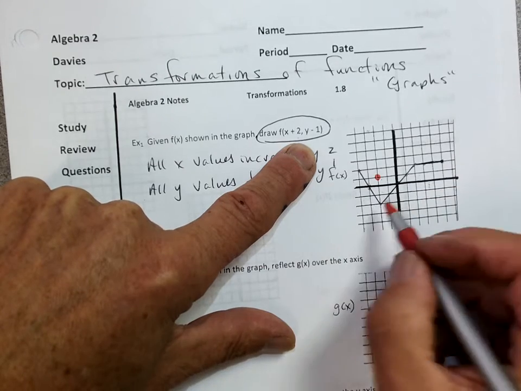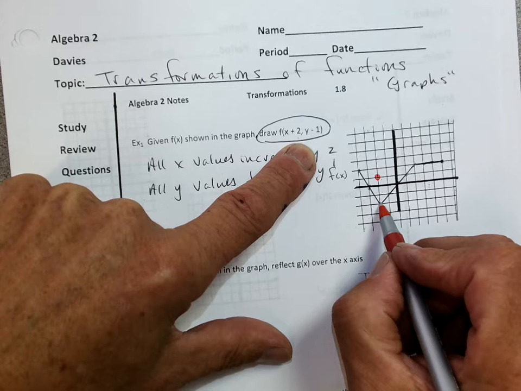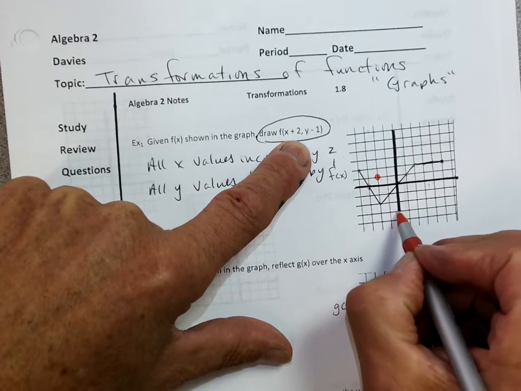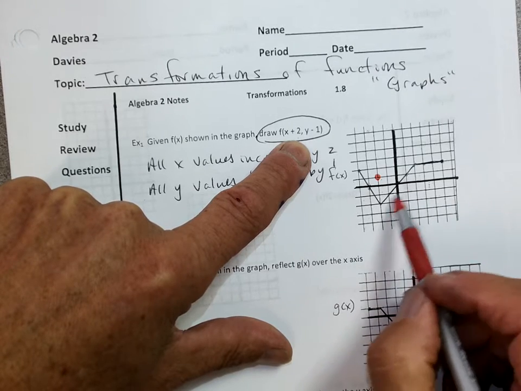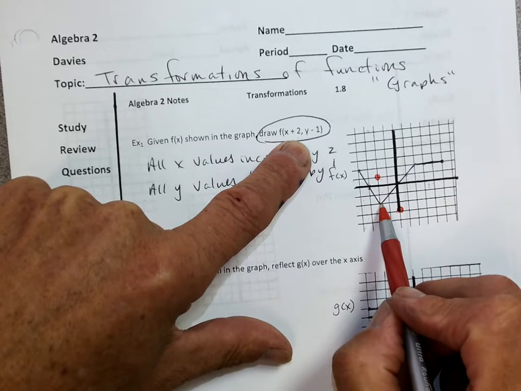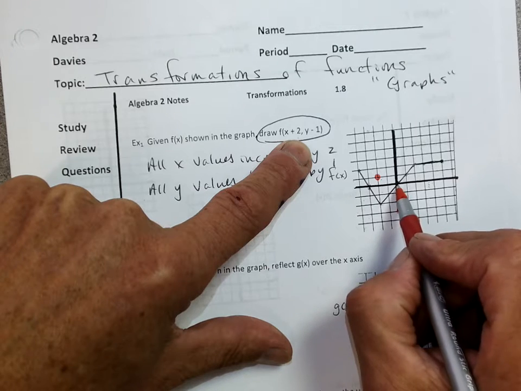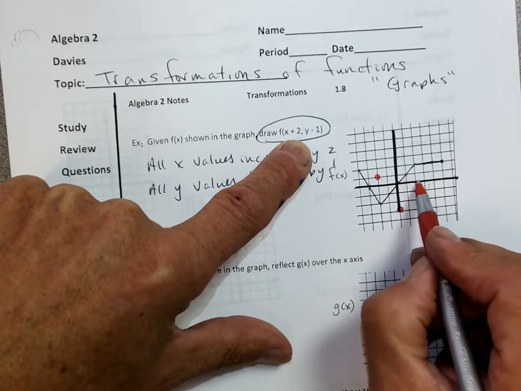That's all I'm going to do. I'll take this corner point here at negative 2, negative 2. I'm going to move it over 2 and down 1. Okay, so I'm just taking the important points, like the corner points, because I'll move the lines once I connect the dots, right? I'll take the point at 0, 0 and move it over 2 and down 1. So I just move the origin over 2, down 1.